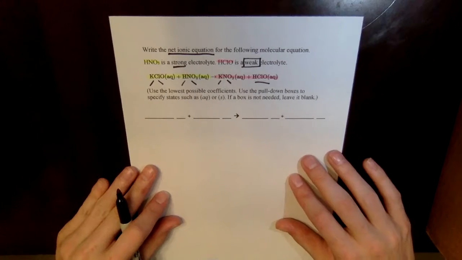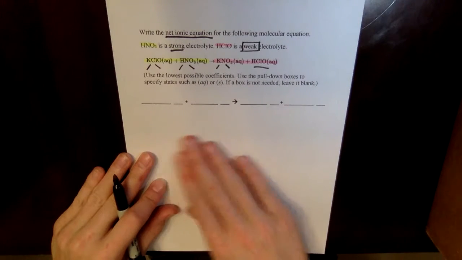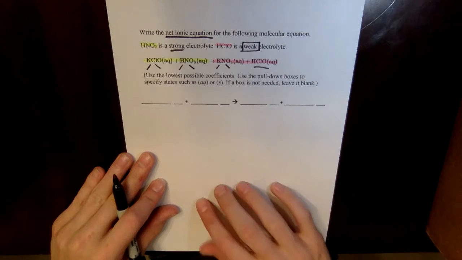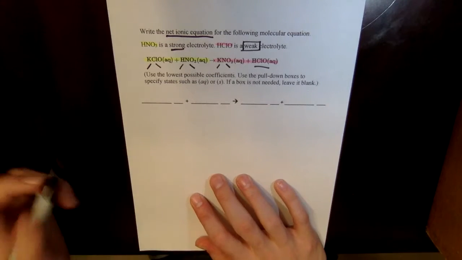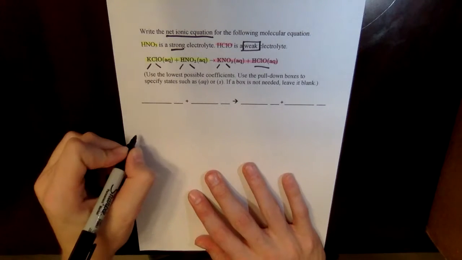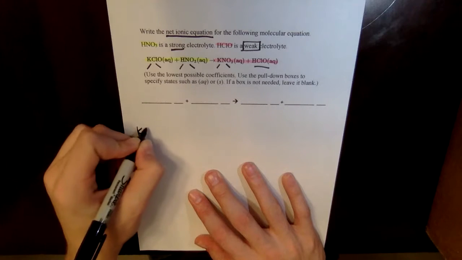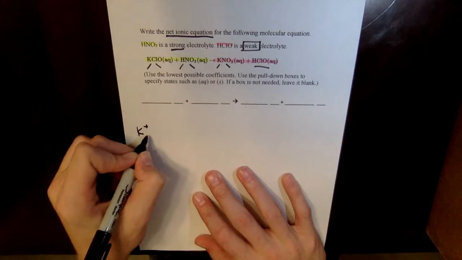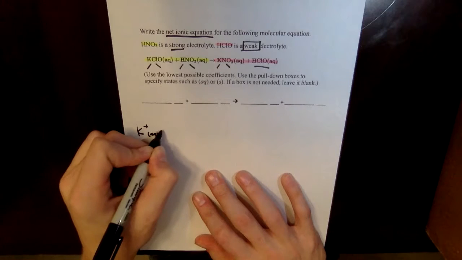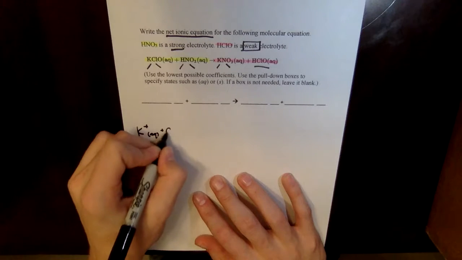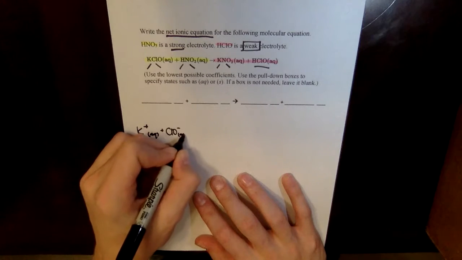Okay, so if we look down and we try to break these things up into their respective anions and cations, we're going to start with our first compound, KClO, which will break apart into one K plus ion, that is aqueous, and one ClO minus ion, that is aqueous.